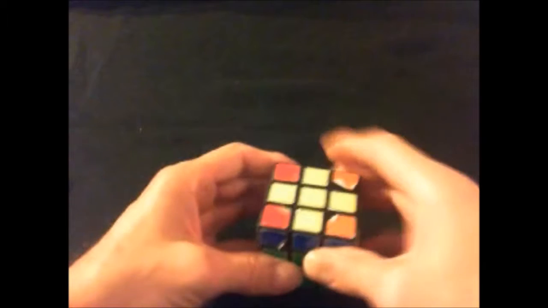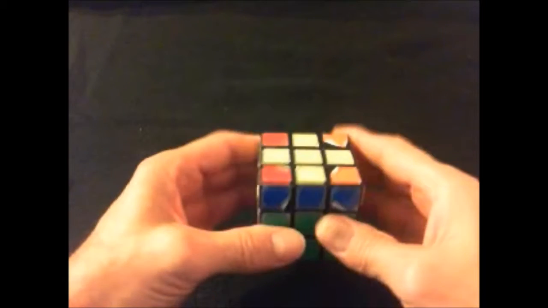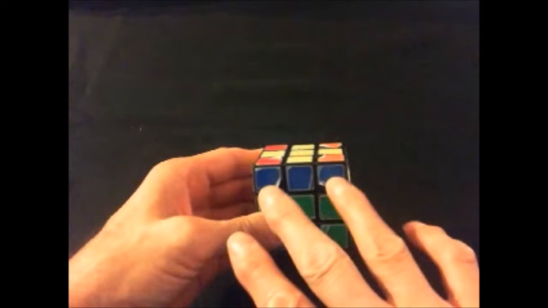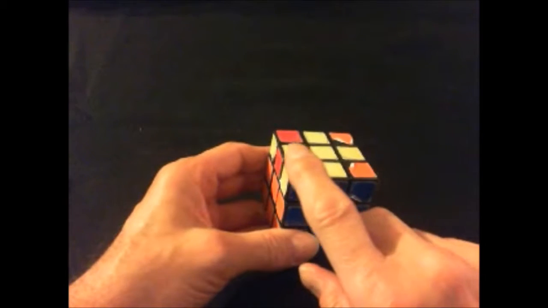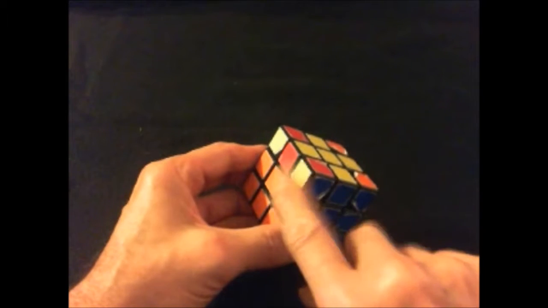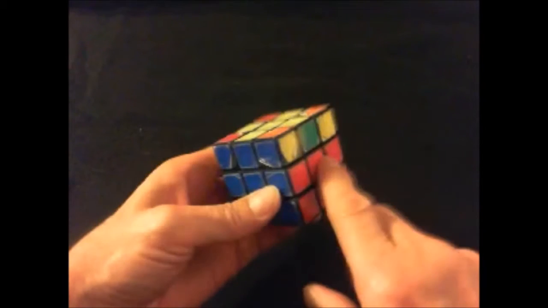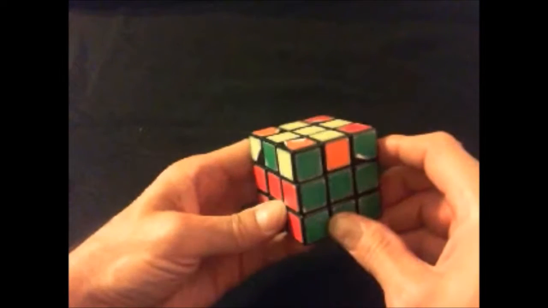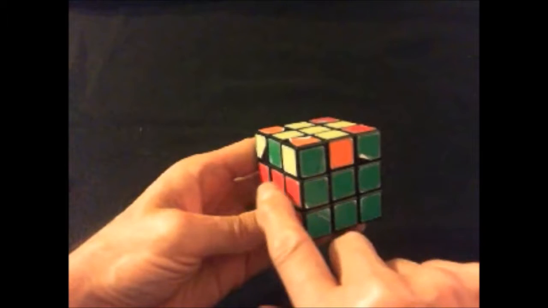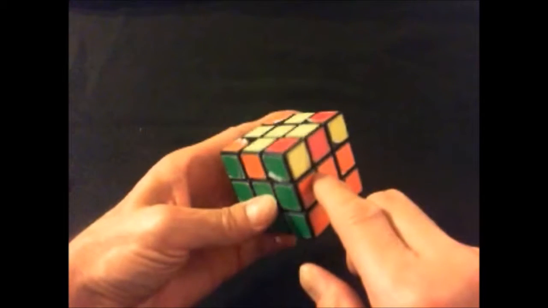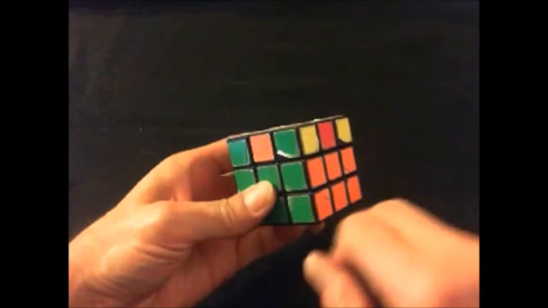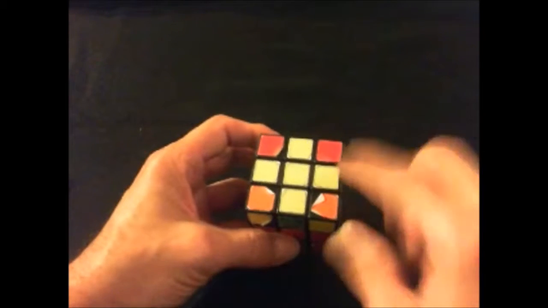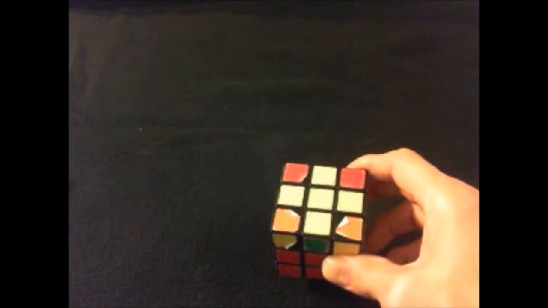Another possibility is you have the blues on this side. Let's get that over to the blues. But we have the red blue over here where we need red, blue, orange. We have orange blue over here where we need red blue. We have orange green where we need red green. And we have red green where we need orange green. So we have to switch these two sides and these two sides.